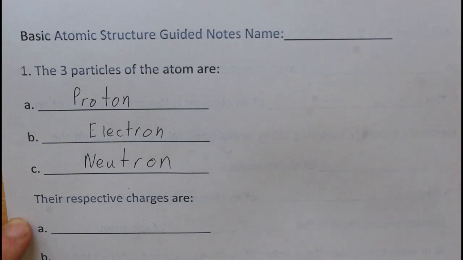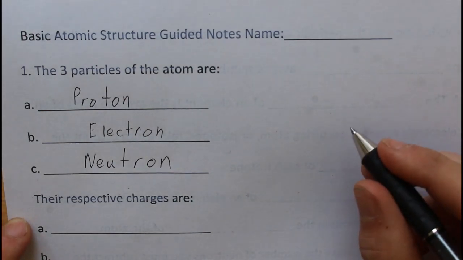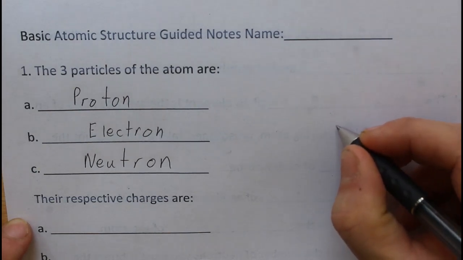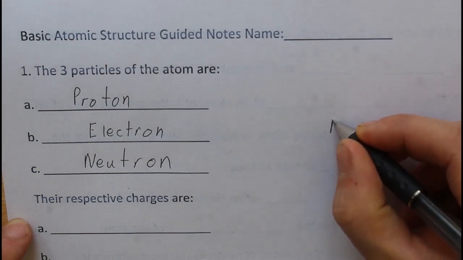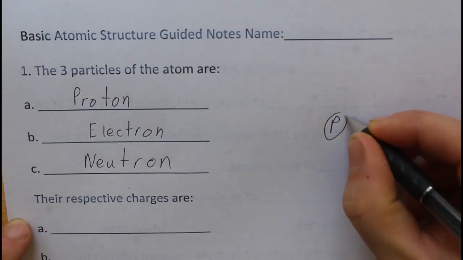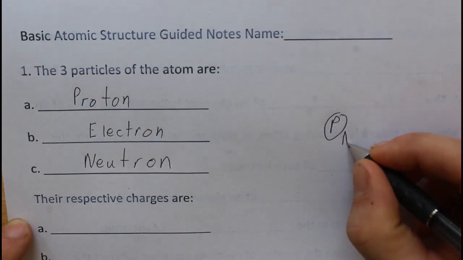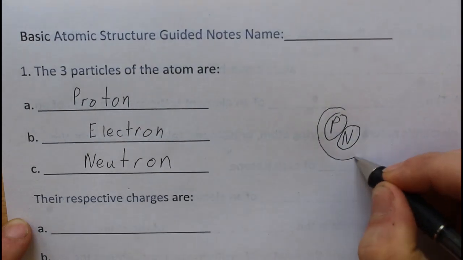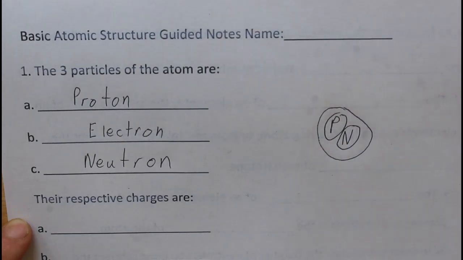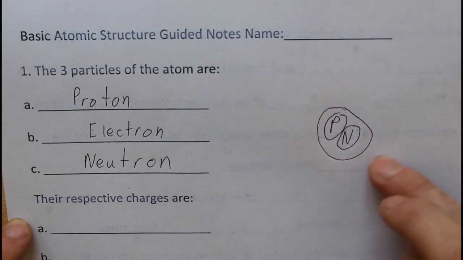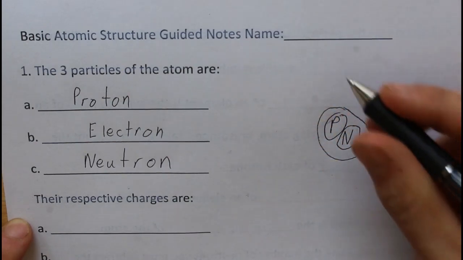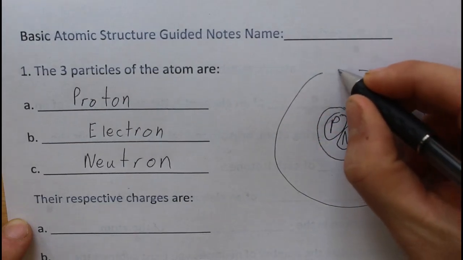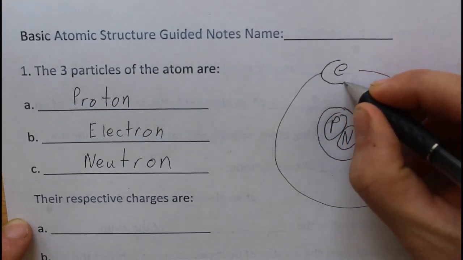You don't need to draw this part unless you're doing this by hand, because on a computer it's a real pain. But usually you have two things on the inside, the P, the proton, and the N, the neutron. Those two hang out together on the inside. That's called the nucleus, and it makes up the vast majority of the mass. And then you usually have one guy flying around outside, and that's the electron. It's teeny tiny compared to those two.